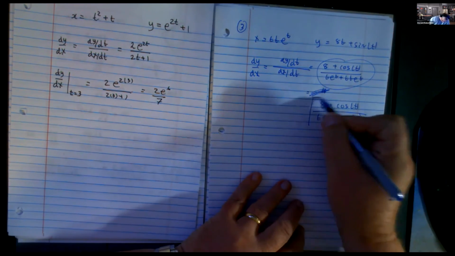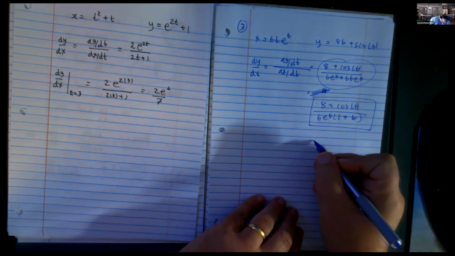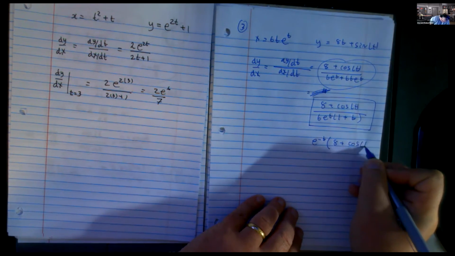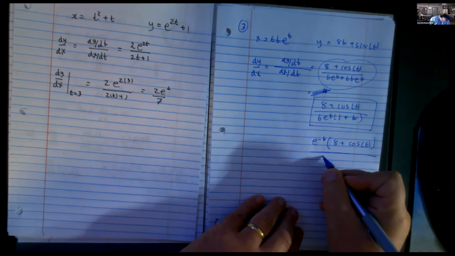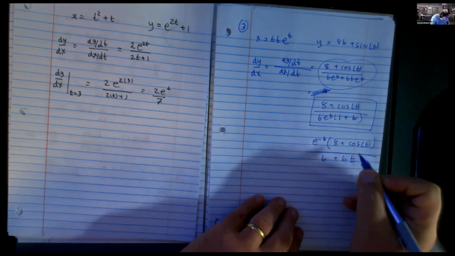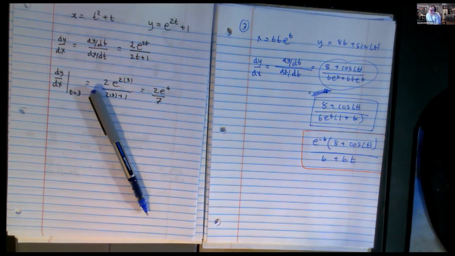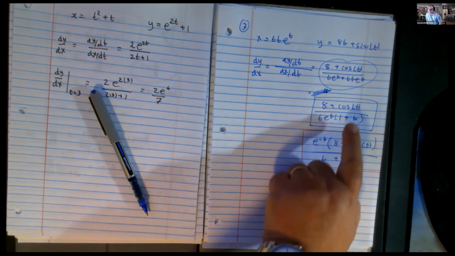This is my answer. This guy is Webwork's answer. I like my answer better. So I'm wondering why it did that. I don't know. Anybody want to throw in, why does Webwork think that this is better than that?